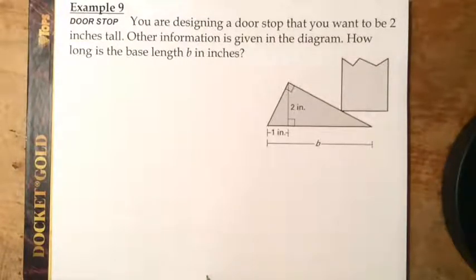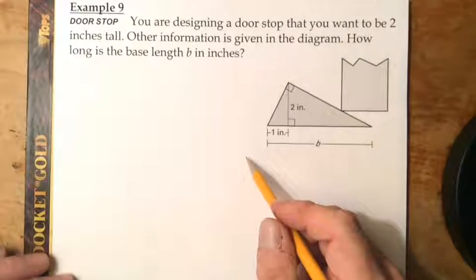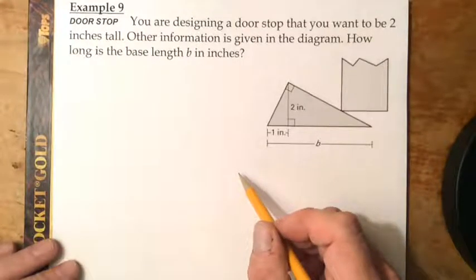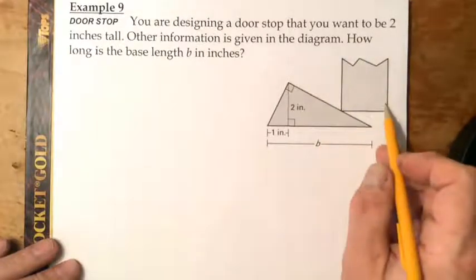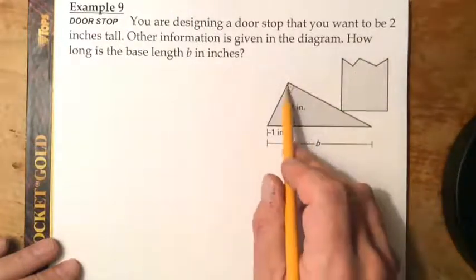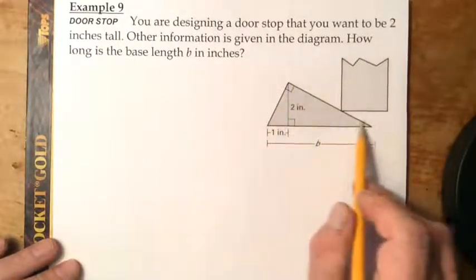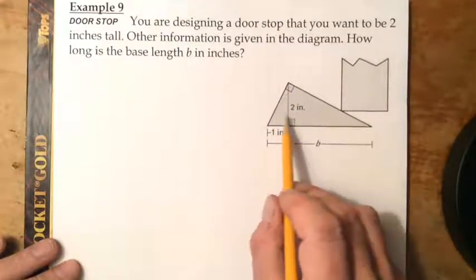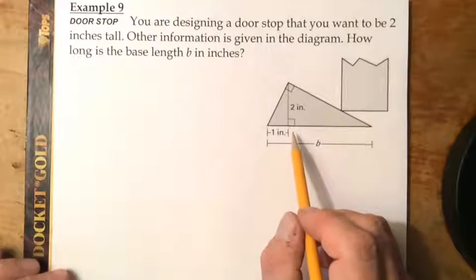You are designing a doorstop that you want to be 2 inches tall. Other information is given in the diagram. How long is the base length B in inches? Well, I guess this represents the door jamb of the door, but this is the door stop. It's just a right triangle, a large right triangle, and they've got the height of it, so therefore we've got 3 right similar triangles once again.